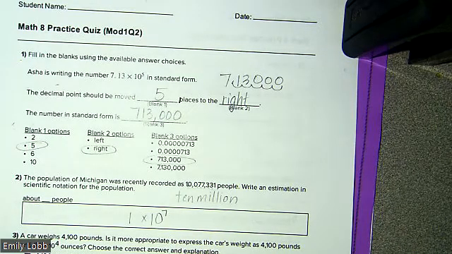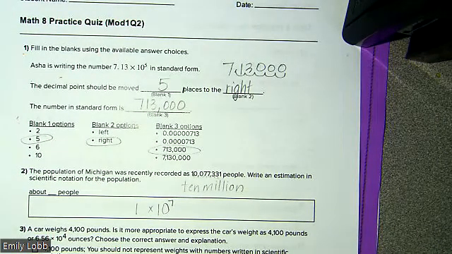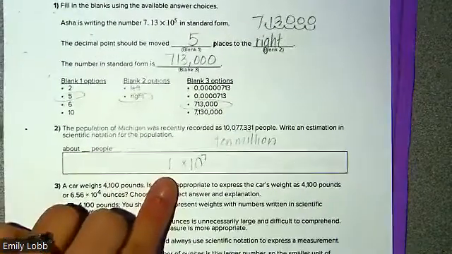That is in scientific notation, right? It's got to be a number between 1 and 10, right? So we should only have 1 digit to the left of the decimal point.